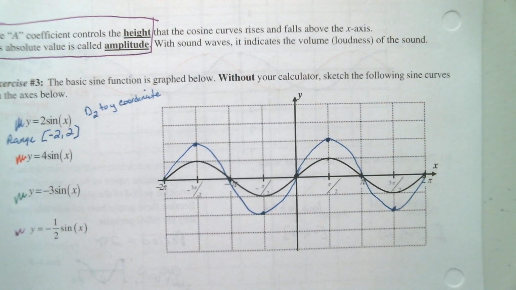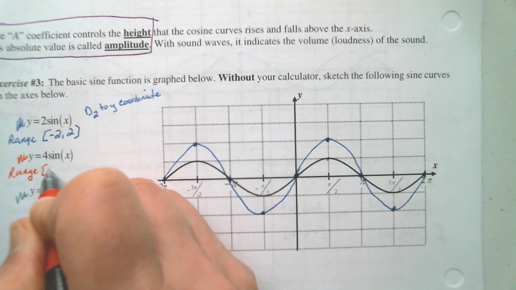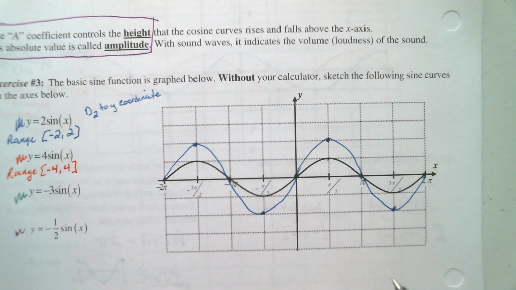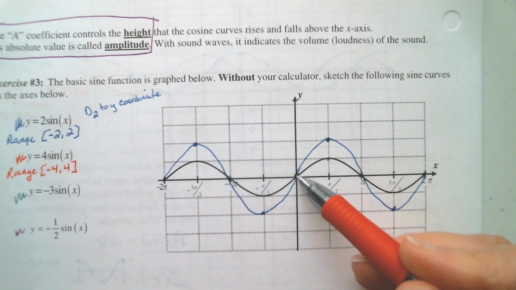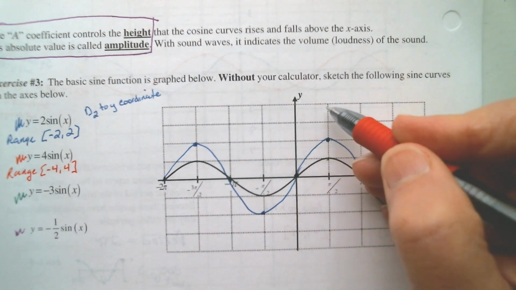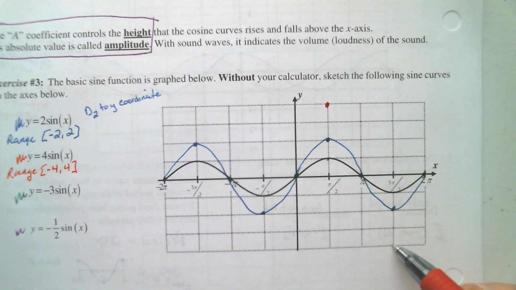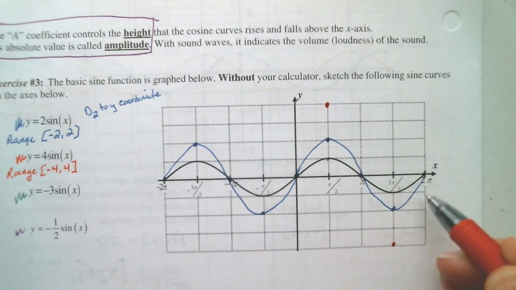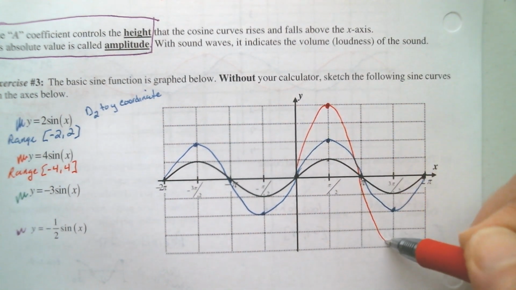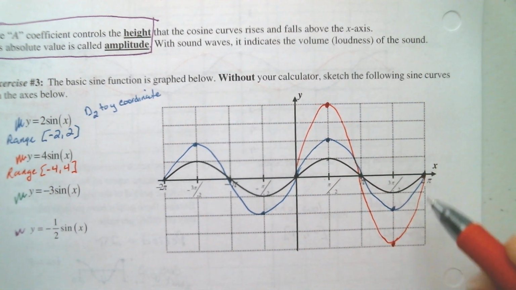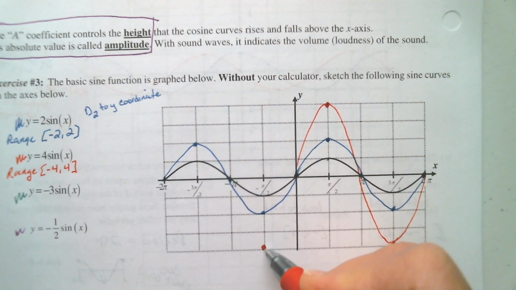Y equals 4 sine x. Range is going to be -4 to 4. So we start at the origin, then it's going to go to a max of +4. Come back to the x-axis, down to -4, back up to the x-axis. Symmetric with the origin.